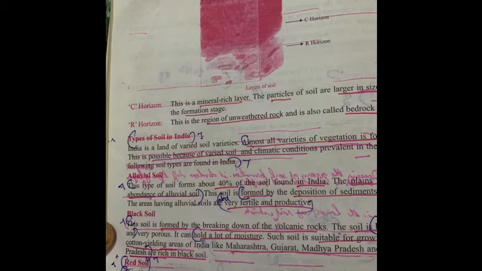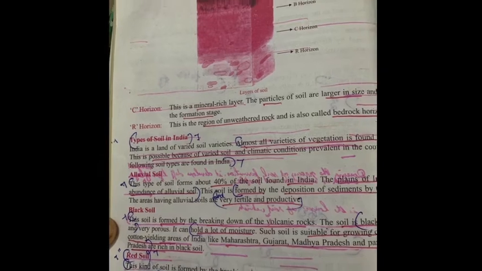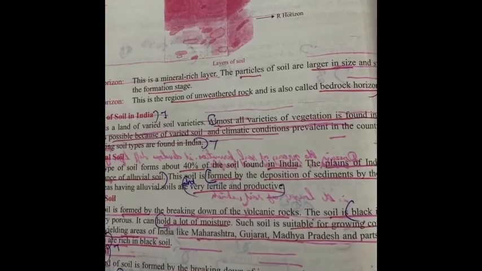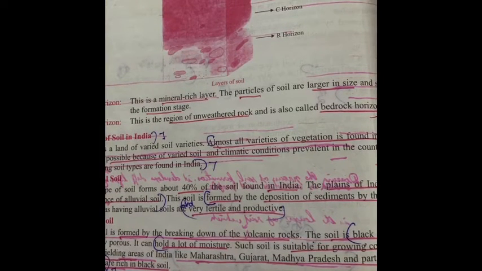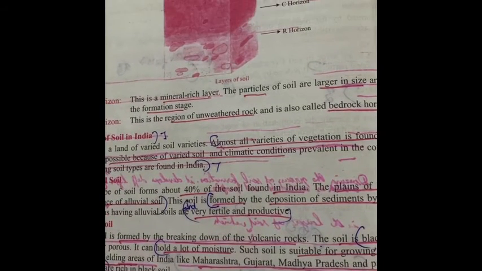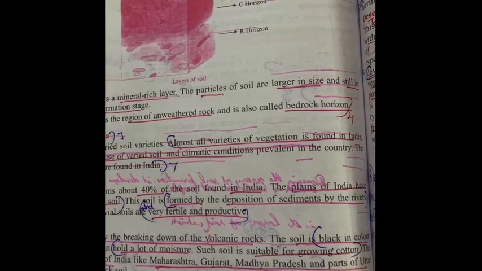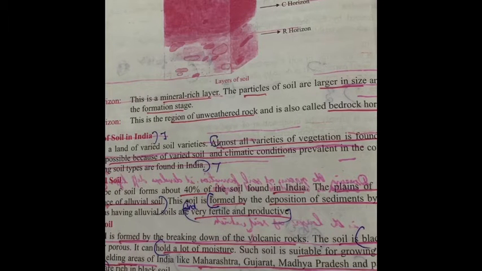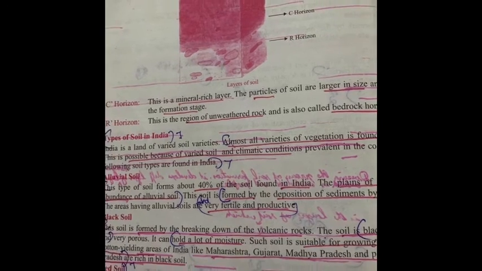The next soil is red soil. Red soil is red in color, all because of the oxidation of the iron content in the soil. It is formed by the breaking down of igneous rocks. This kind of soil is present in Kerala, Karnataka, Tamil Nadu, Andhra Pradesh, etc. It is very suitable for cultivation of oil seeds and millets.